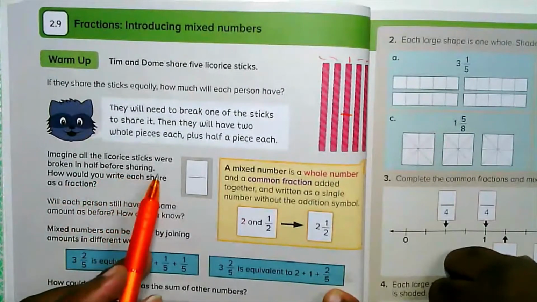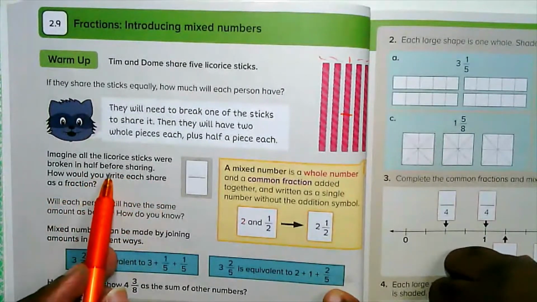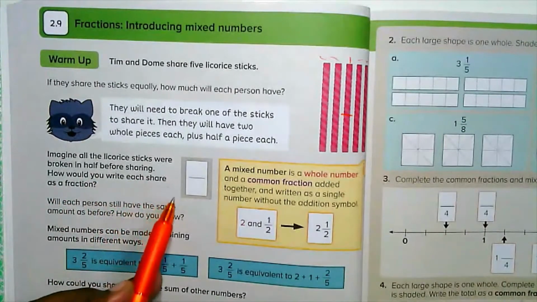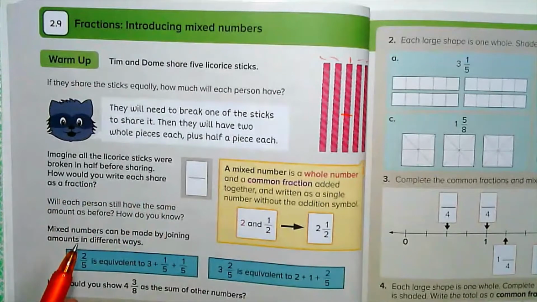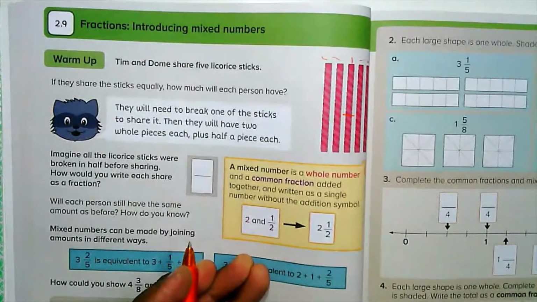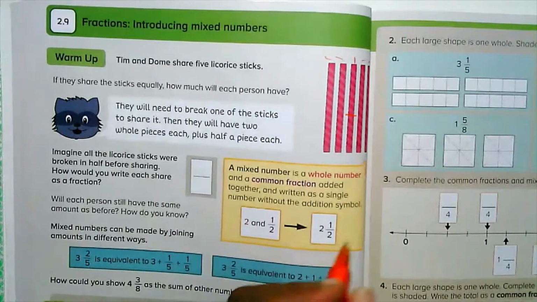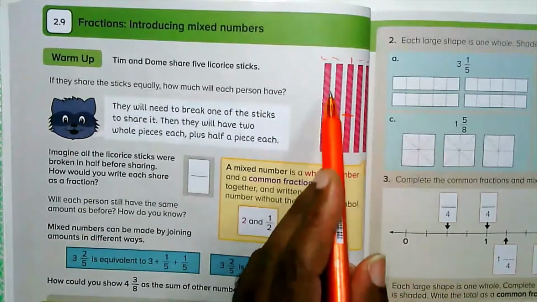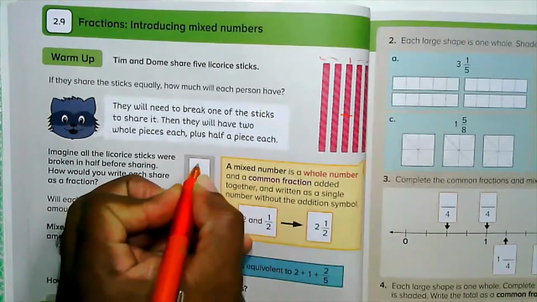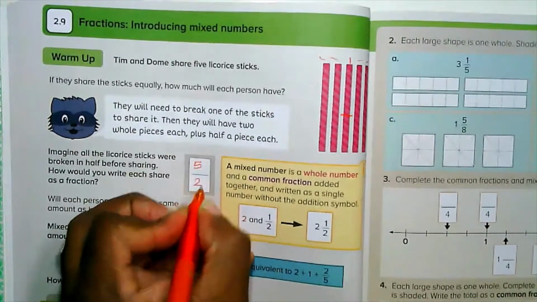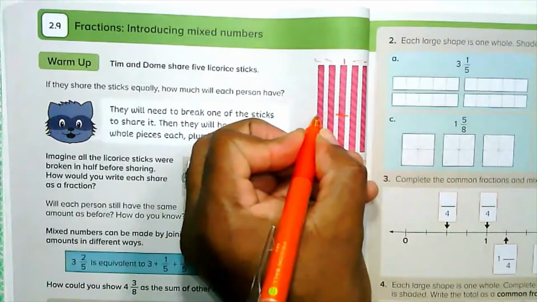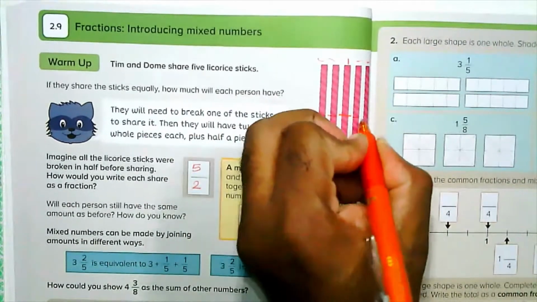Imagine all the licorice sticks were broken in half before sharing. How would you write each share as a fraction? Each share as a fraction would be 1, 2, 3, 4, 5. 5 over 2, because they are all broken into halves.